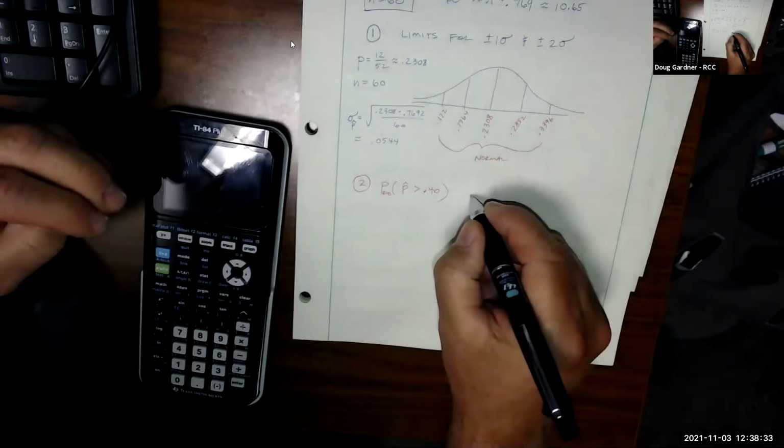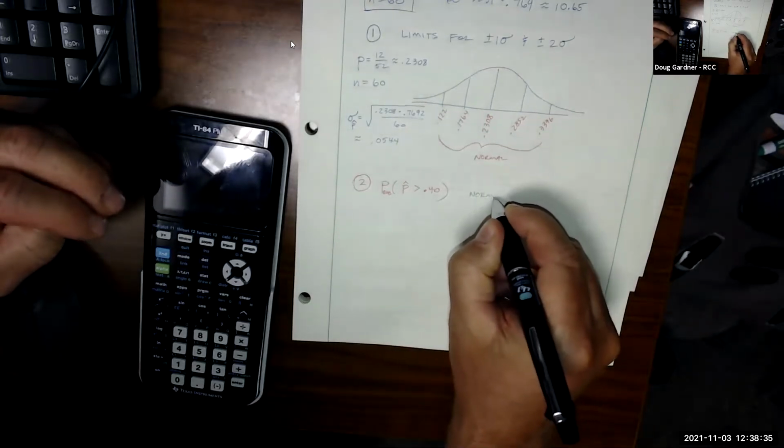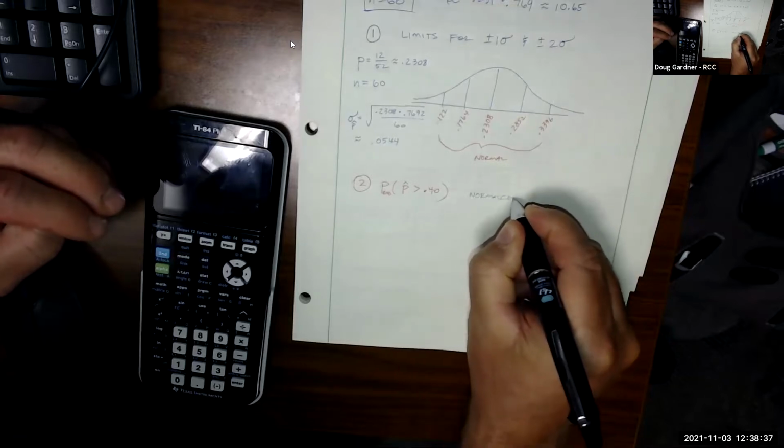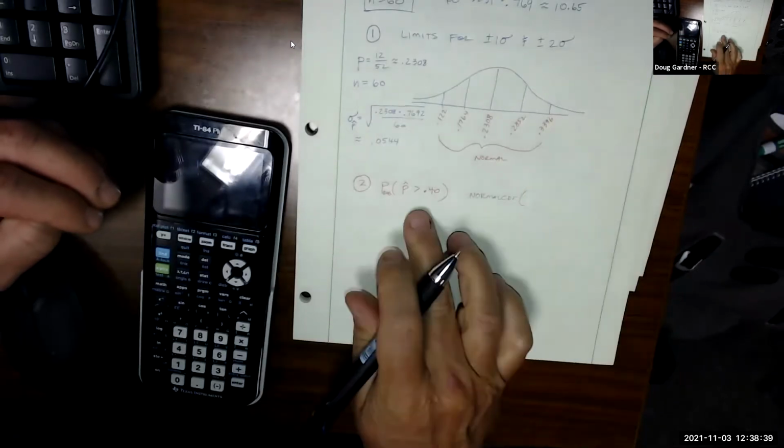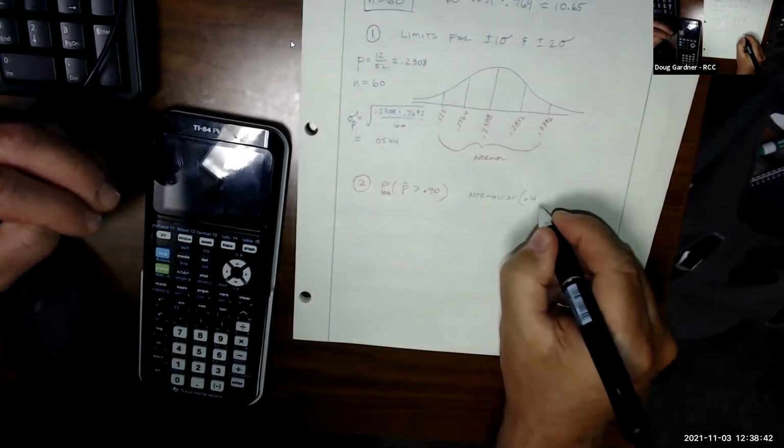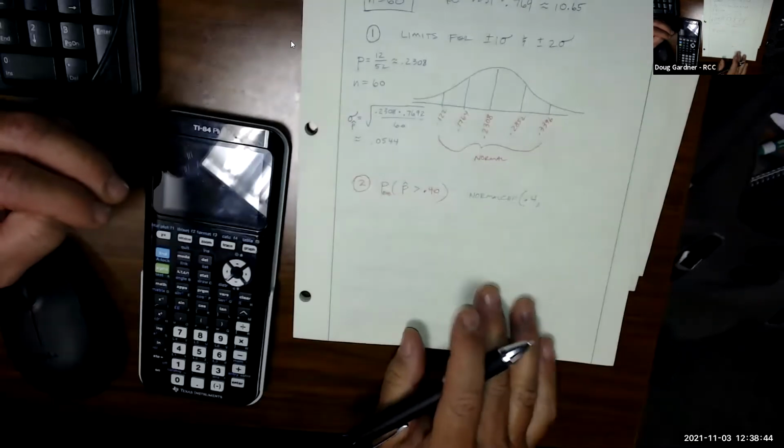You should say that is a normal CDF question. My lower limit would be 0.4 because I said greater. How high do I need to go?